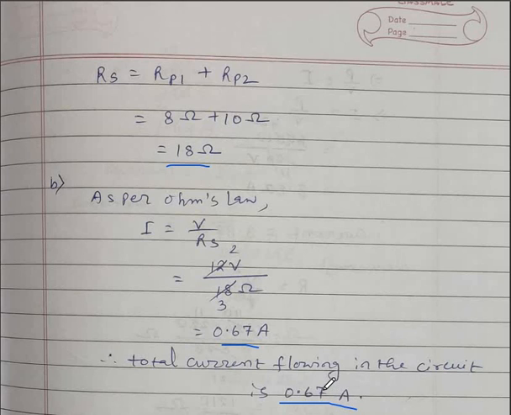So today only two numericals, example 12.8 and 12.9. Practice very well.